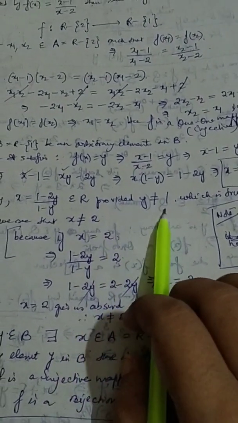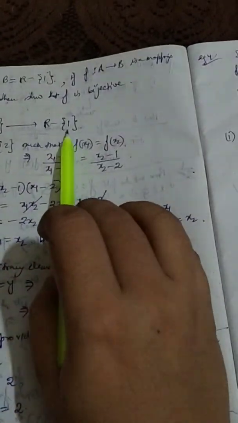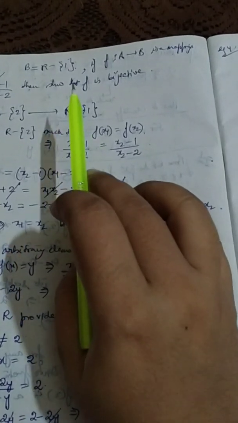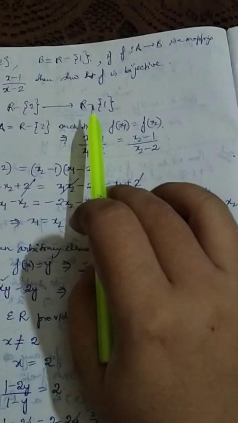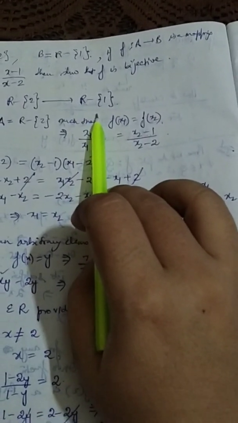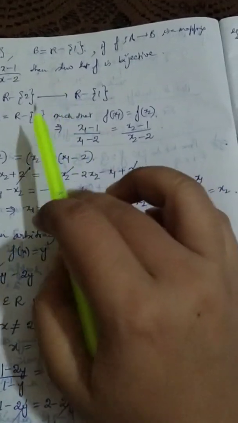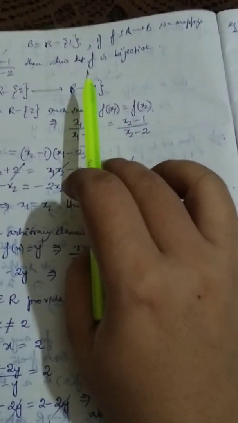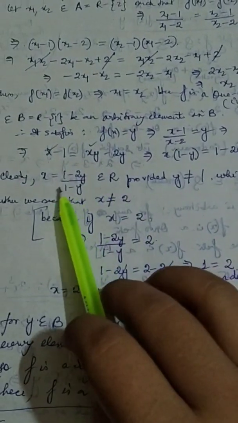And definitely y is not equal to 1, because we have seen that y belongs to the codomain, which does not include the element 1. So y, which I choose from here, will definitely not be 1.